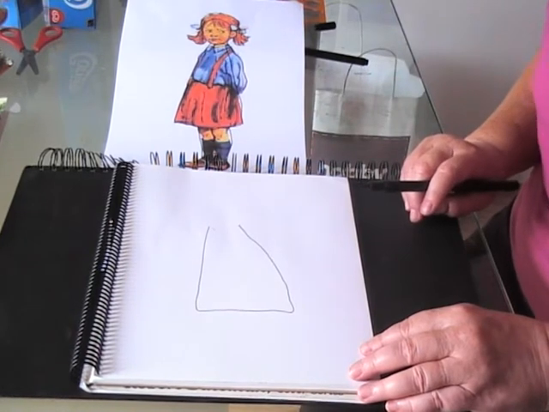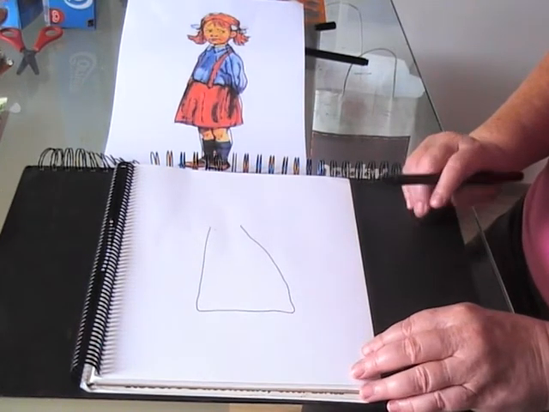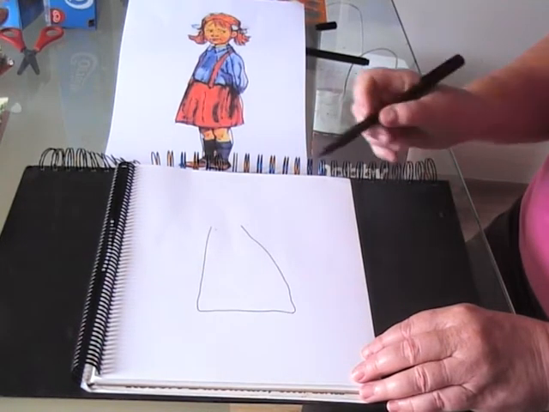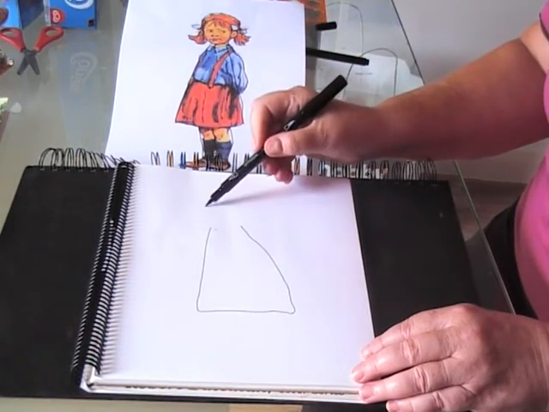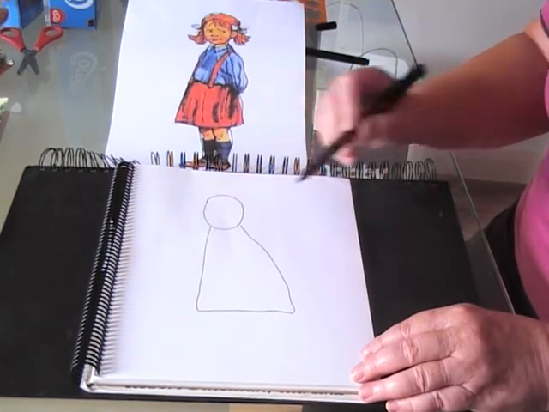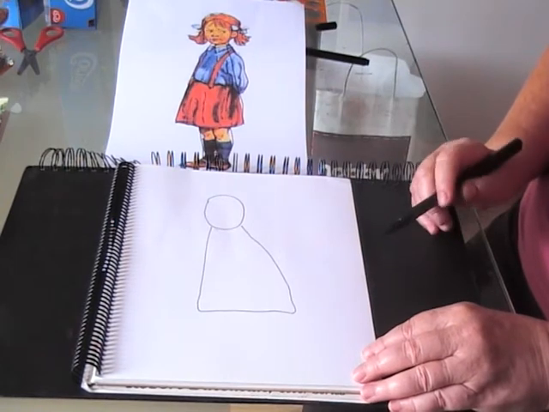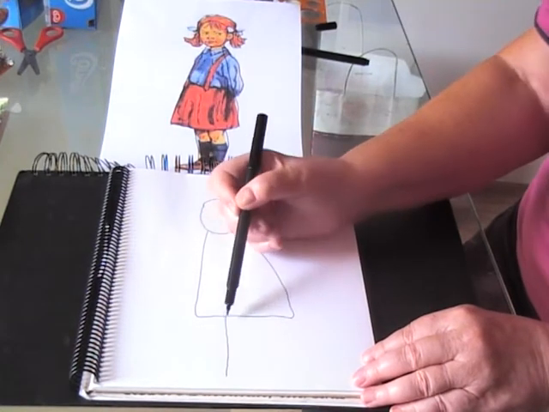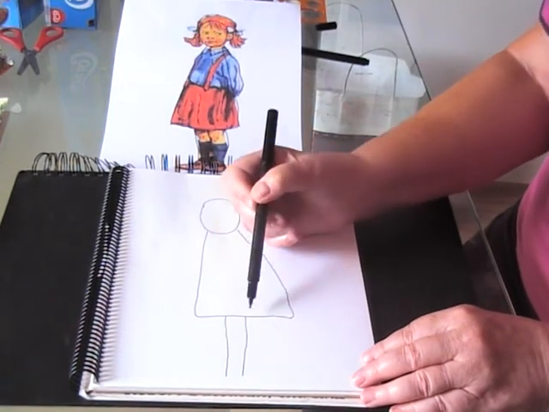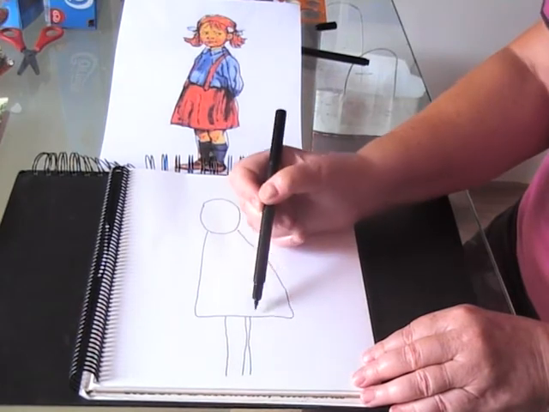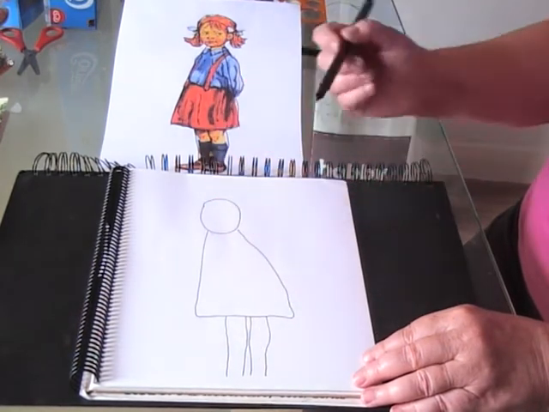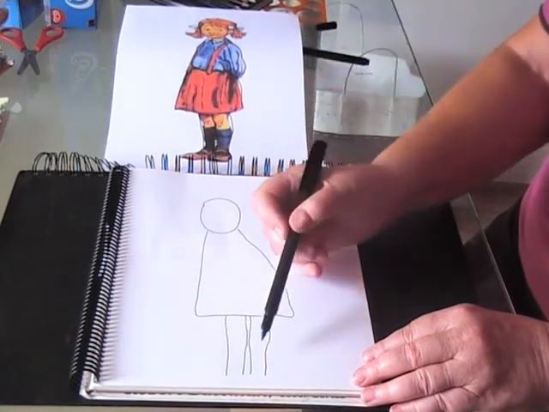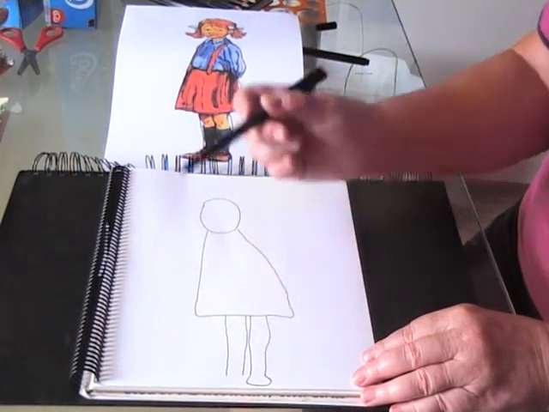I think that's because Shirley Hughes' style is quite what we call loose. It's not tightly drawn. The lines are quite soft. And so here's the oval shape for her head, which is not perfect, but that's okay. Then we've got her 2 legs coming down here, which are certainly not perfect, but that's okay, Mrs. C. And then finally I'm going to put her shoe shapes at the bottom there.